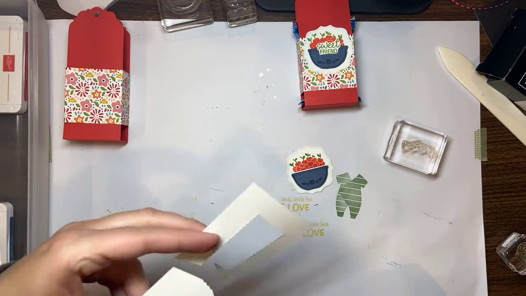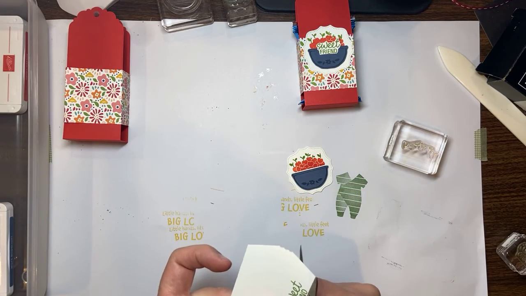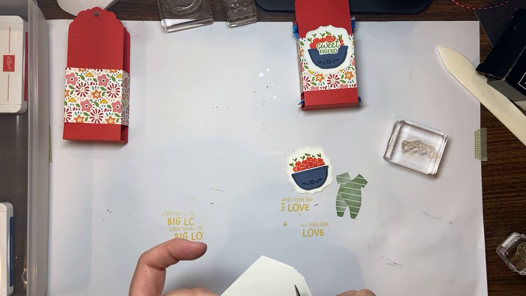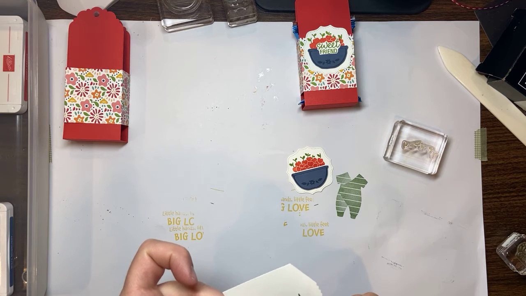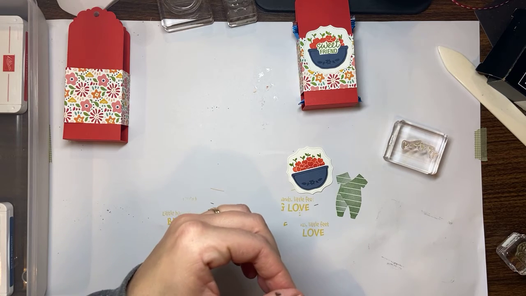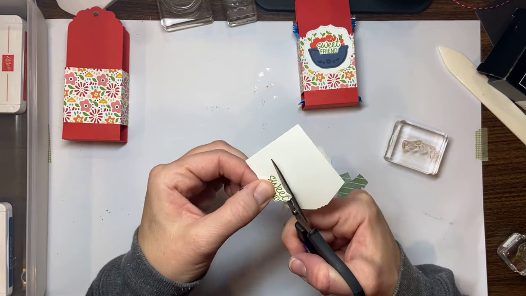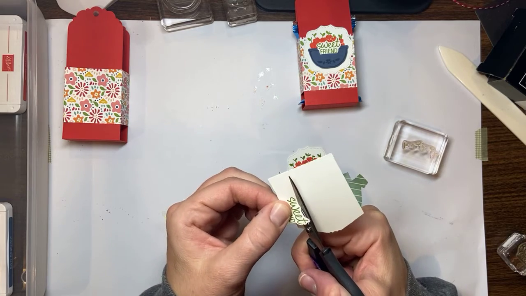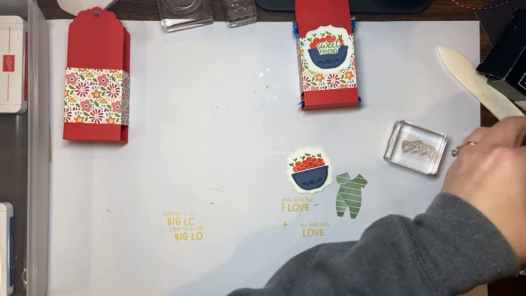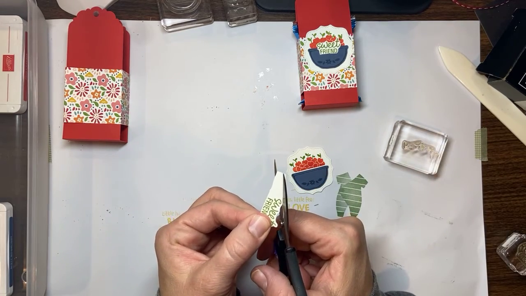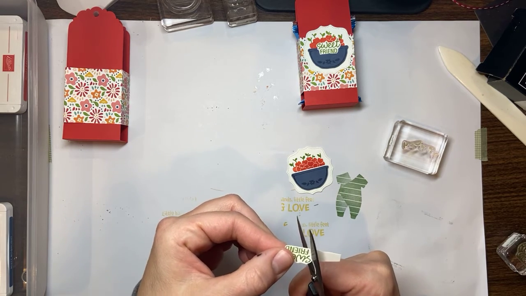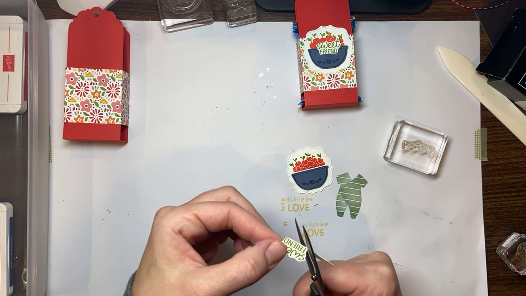I hate working with big pieces of paper when I'm fussy cutting. Feels like it's just too much. Okay, so I'm just going along the edge of the letters here. Notice how my right hand does not move. I just keep it in the blade. I just kind of open the blade up and let it go. And everything is done with my left hand. I turn the paper with the left hand to get that smooth. That's how you get such a smooth cut when you're fussy cutting.